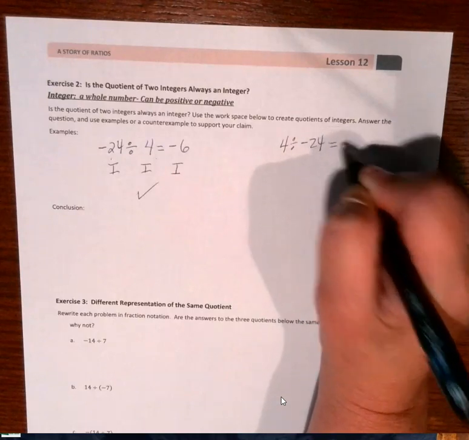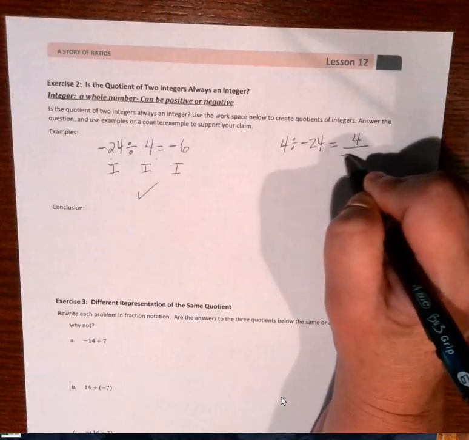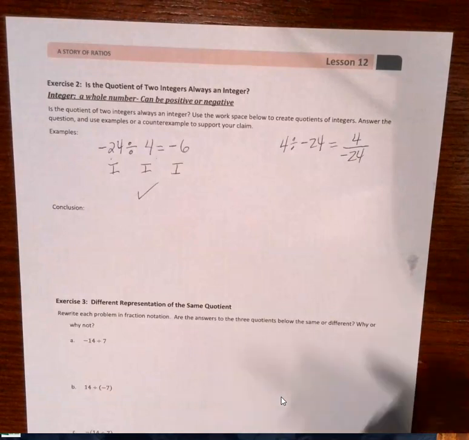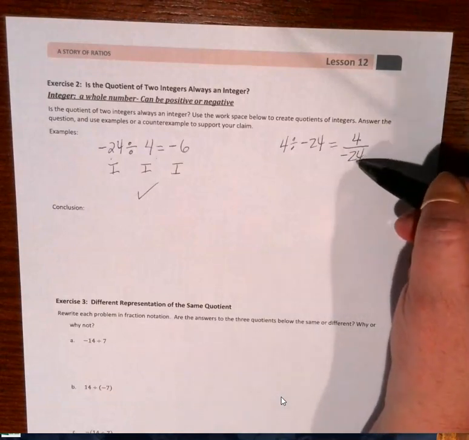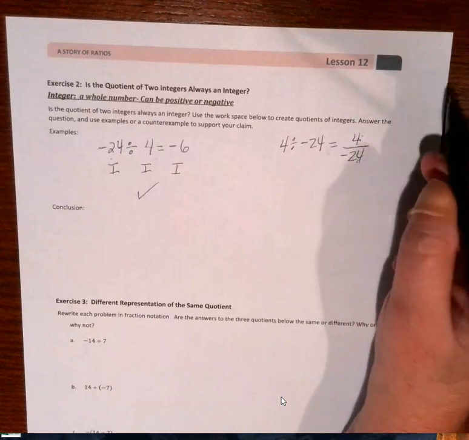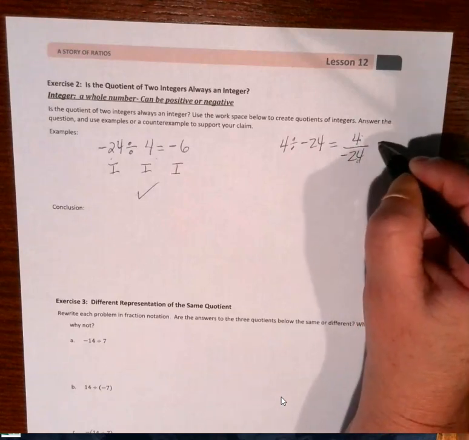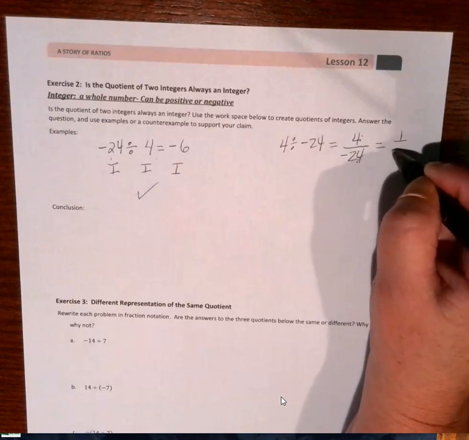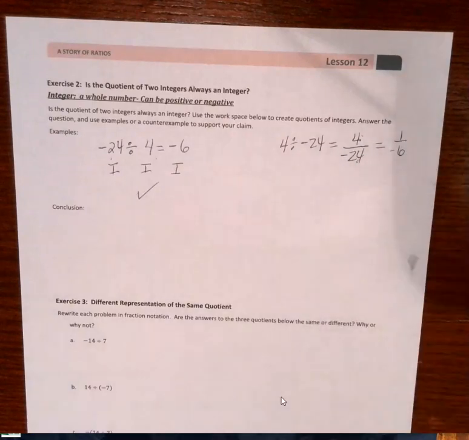Let's rewrite that as a fraction so I can see what it looks like. Oh, that can't even be one whole because the top number, the numerator, is smaller. So now let's see, can I simplify that? Both numbers can be divided by 4. So it is 1 over negative 6, or just negative 1/6, so they're the same thing.